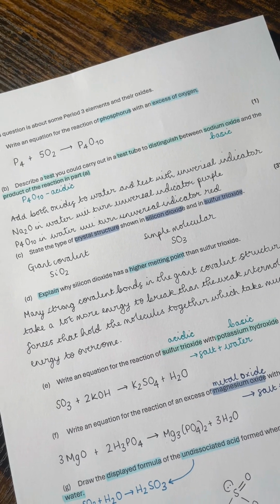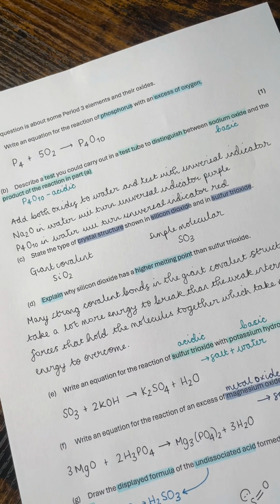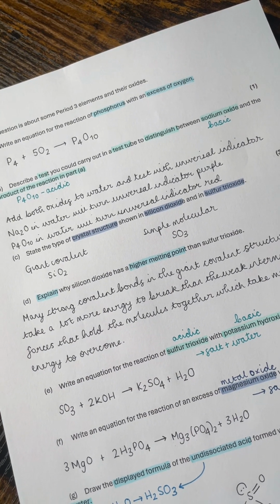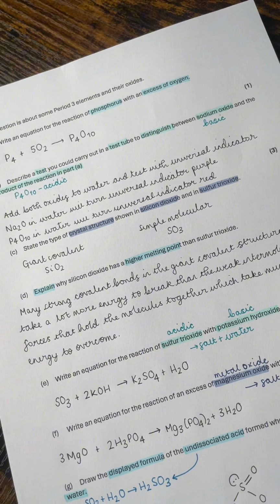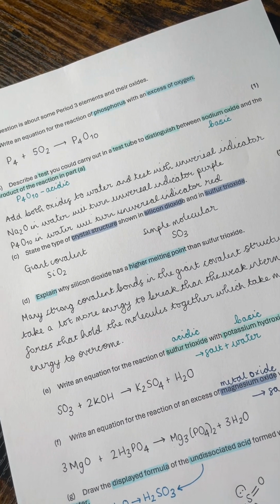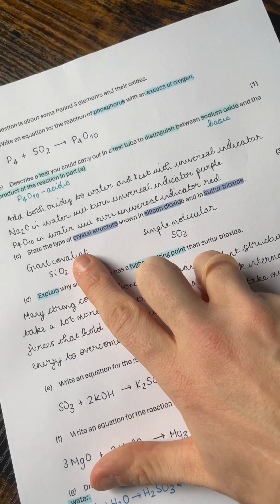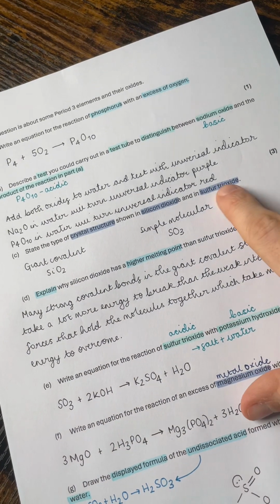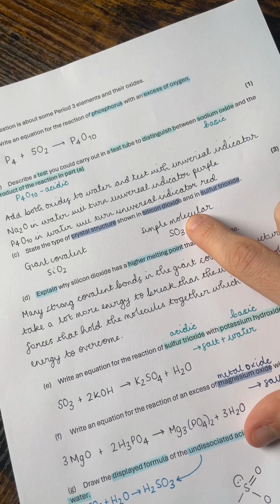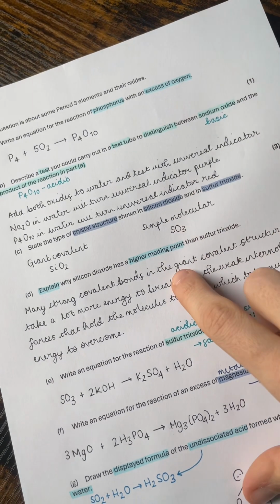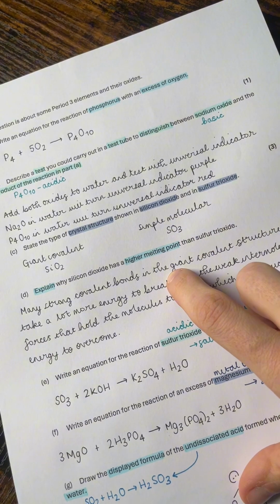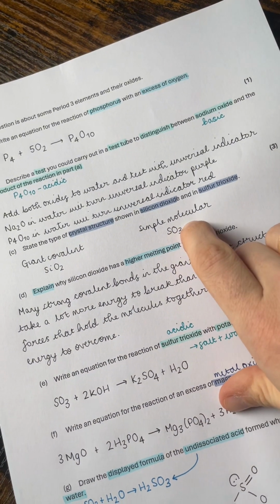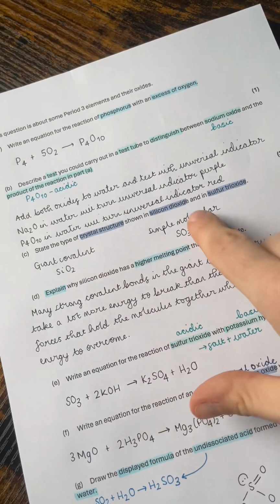Another really common question for period 3 elements and their oxides is thinking about the structures of different oxides. So it says crystal structure, which may be slightly confusing. It just means structure in relation to structure and bonding. So silicon dioxide is one of the 3 giant covalent structures we need to know, alongside diamond and graphite. Sulfur trioxide is simple molecular. And as an extension of that, we are then asked to explain why the silicon dioxide will have a higher melting point than the sulfur trioxide, which all comes down to their structures.